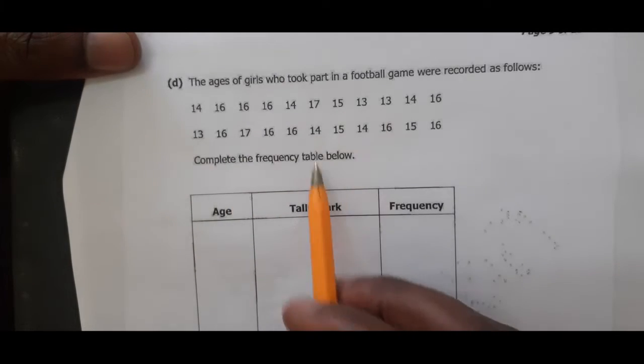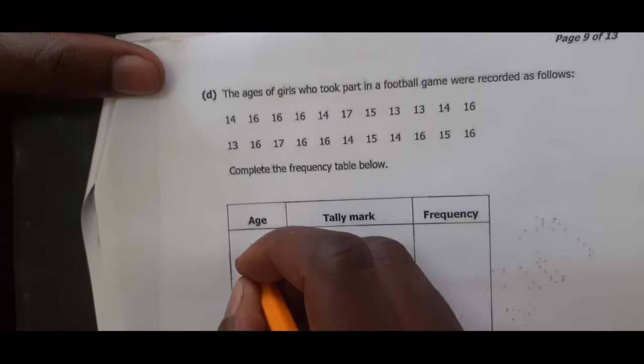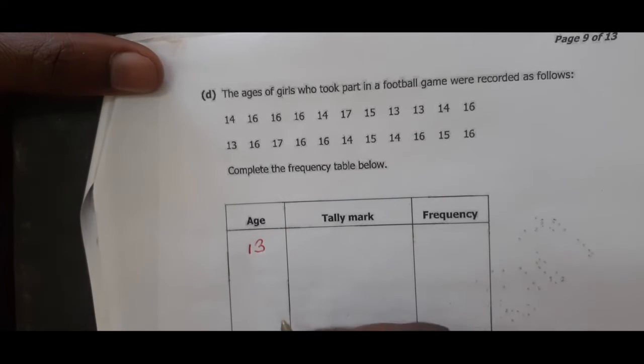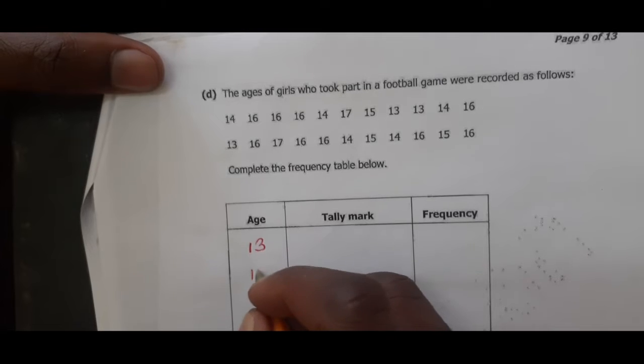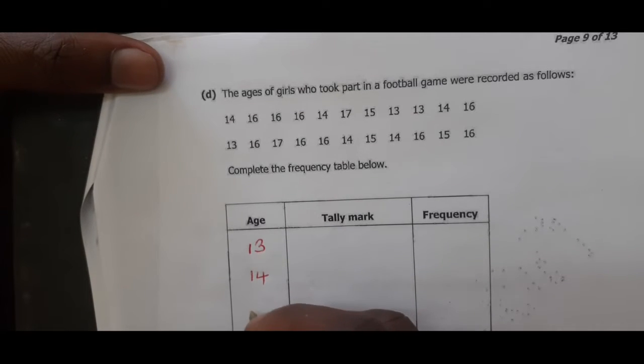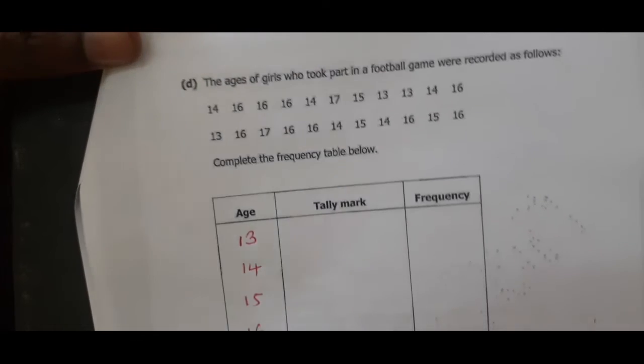I think the lowest number here is 13. So how many 13s do we have? So we can say we have 13, then we have 14, then we have 15, then I can see 16, I can as well see 17.